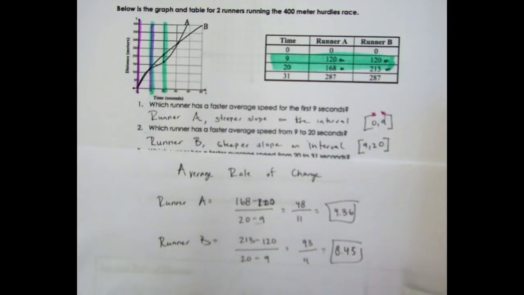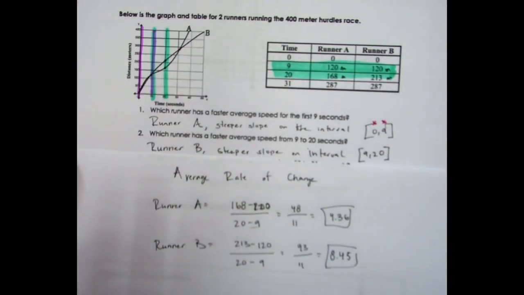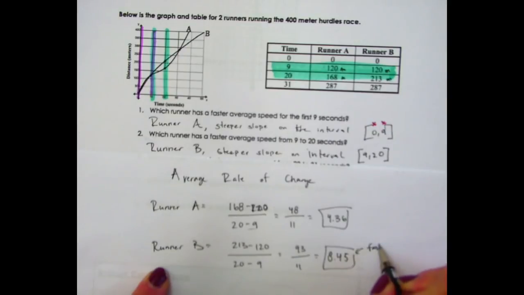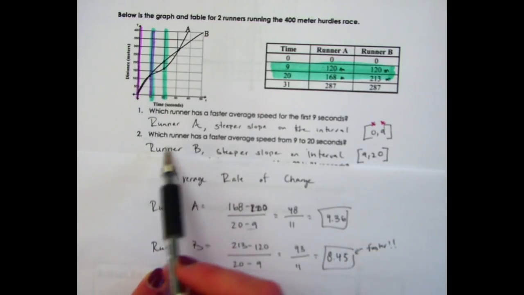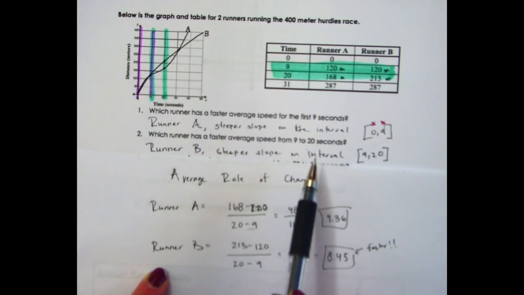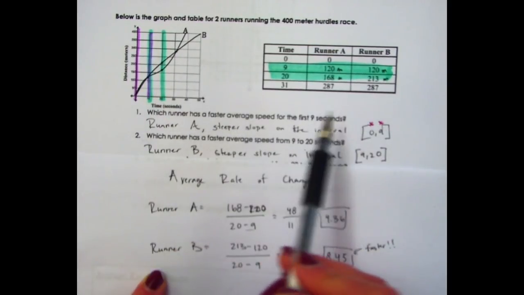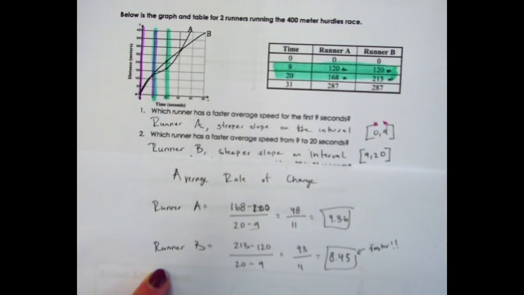So it's clear from the math that I just did that runner B is faster. They have a faster average rate of change, or faster speed, on that interval from 9 to 20, and I actually already knew that because I already said runner B was going to be faster from 9 to 20 seconds from the graph. So just quickly comparing the graph and the equation and making sure I can calculate that same information based on the table.